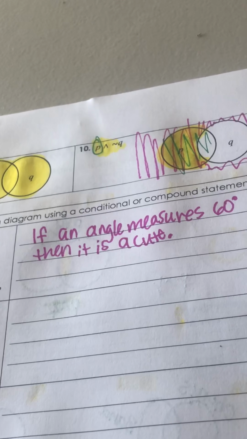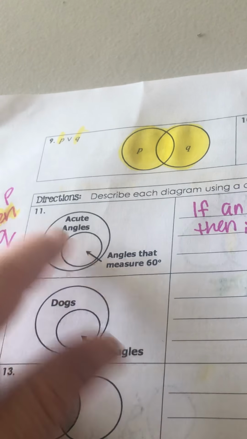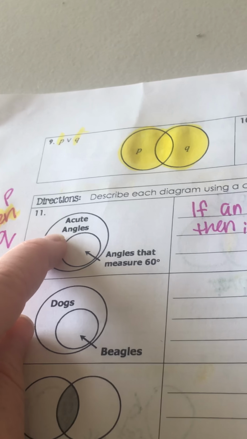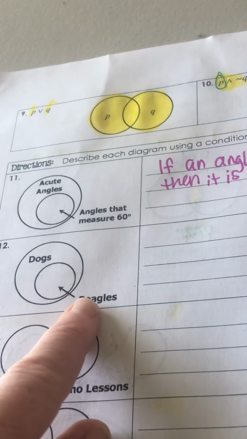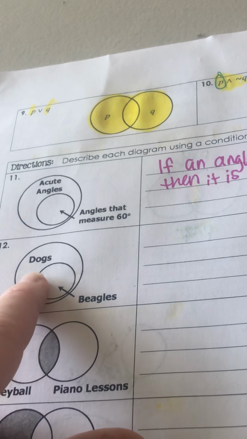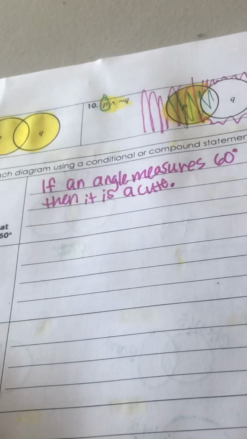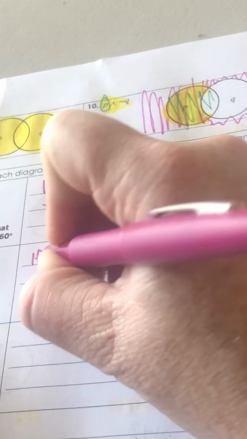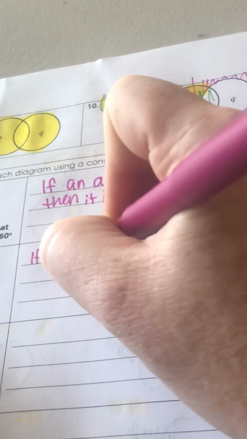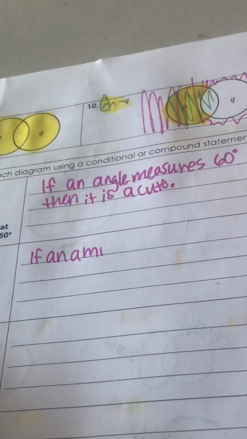So, sorry, I was mixing the two up. This is just making an if-then statement. All right, so if an angle is 60 degrees, then it is acute. Okay, same idea with 12. If an animal is a beagle, then it is a dog. And this is not the only way to say these statements.